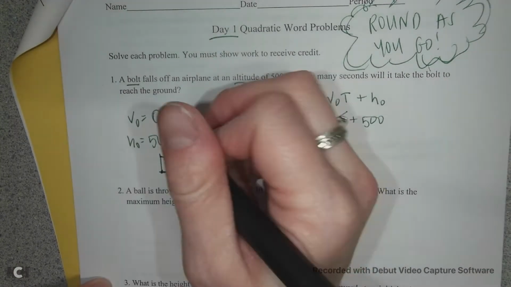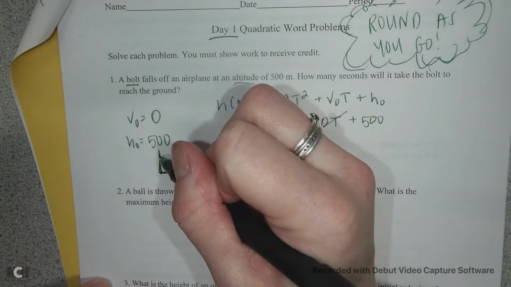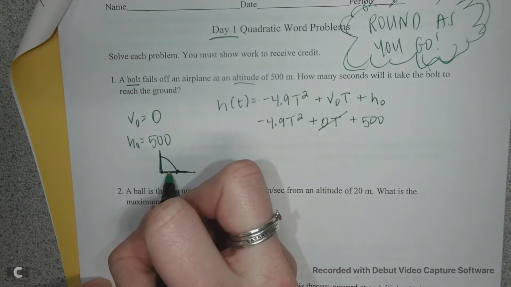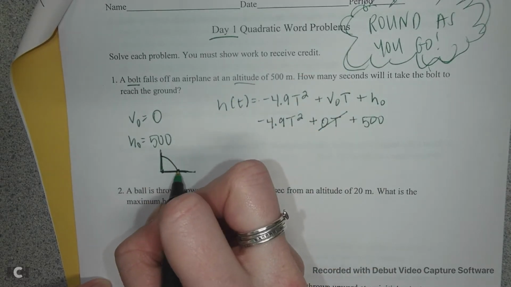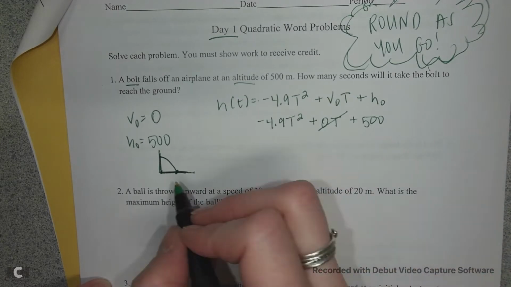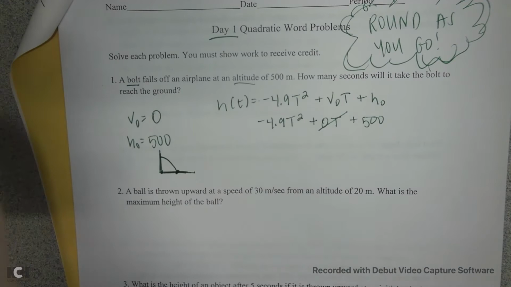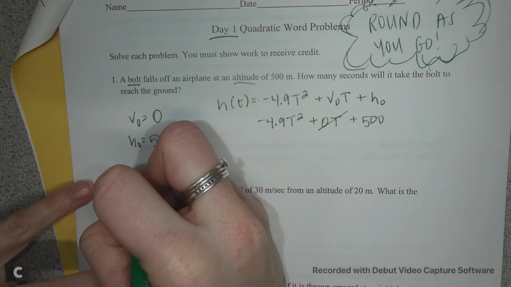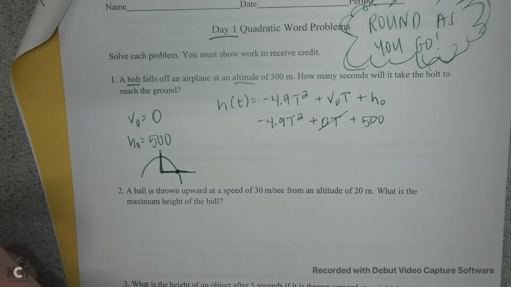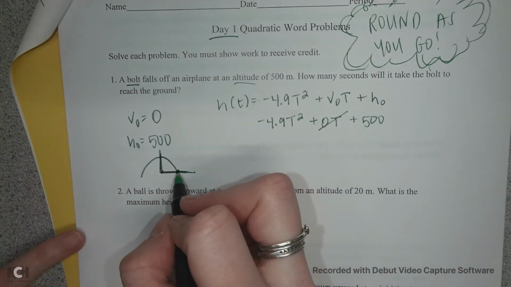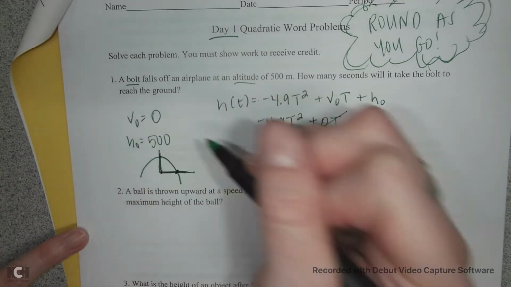Anyways, so this is my x and my y-axis. So my bolt is falling off of the plane, time passes, and the bolt gets closer to the ground until it touches the ground. So I'm really trying to figure out where my parabola, because if you could draw it, it would look like this, where my parabola intersects that x-axis over here, okay? So this is like our vertex.